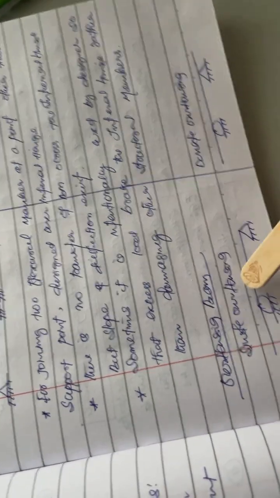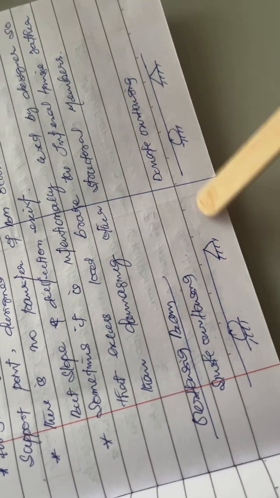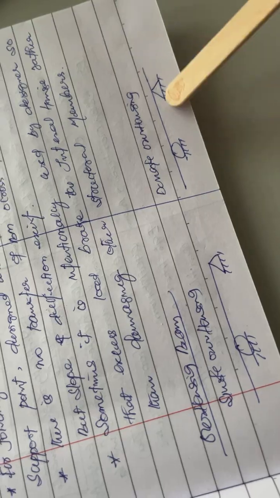If you like overhang beam again, we have single overhang and double overhang. Single overhang में we have only this, but in double overhang में you will be provided जितना like double.